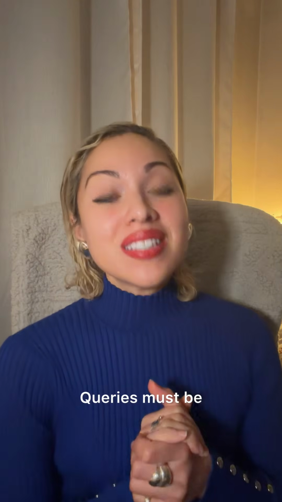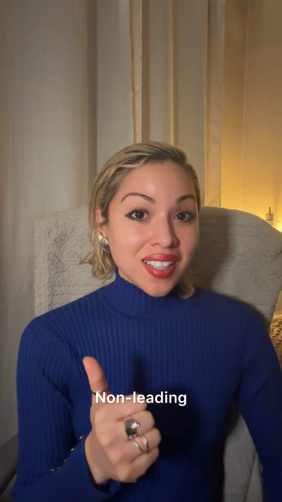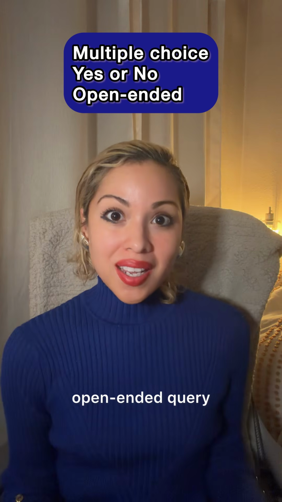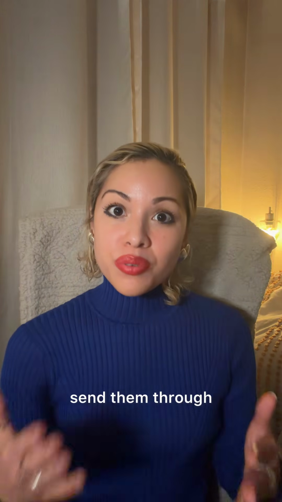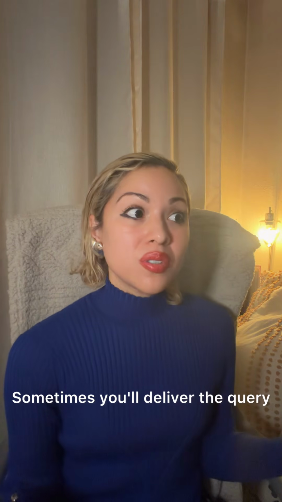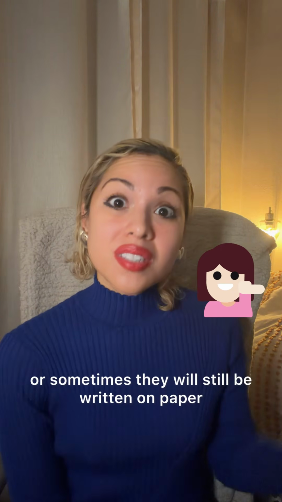Queries must be compliant, non-leading, and leave room for the clinician to make their own judgment. You can make those multiple choice, yes or no queries, or open-ended queries. Some organizations send them through EHRs, sometimes free text via in-basket message, sometimes you'll deliver the queries in person, or sometimes they will still be written on paper.